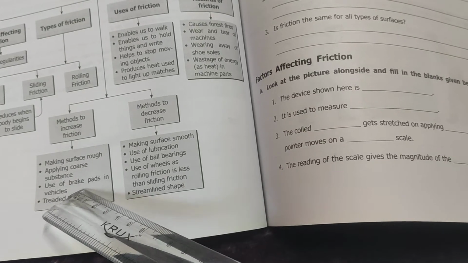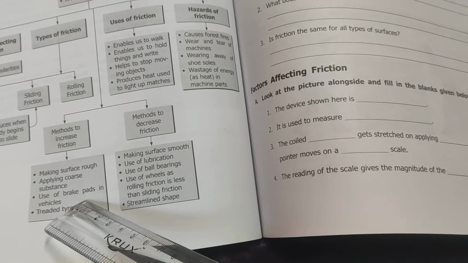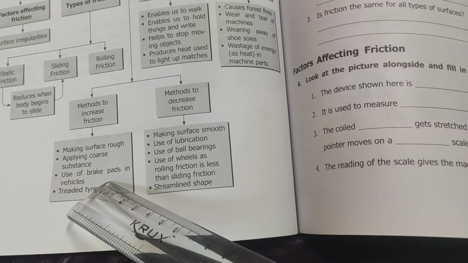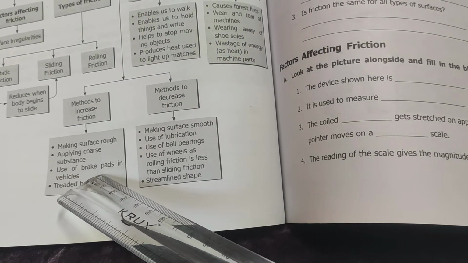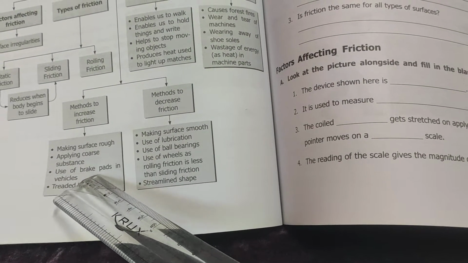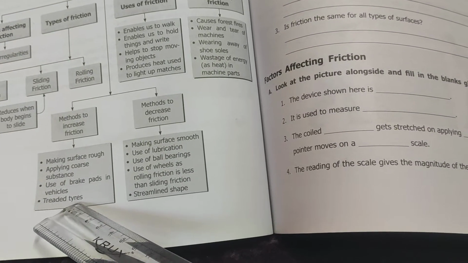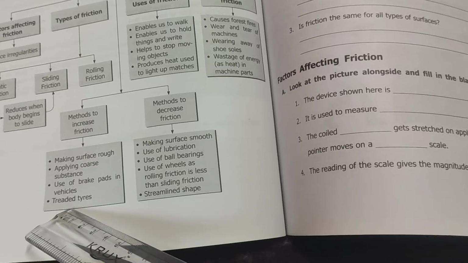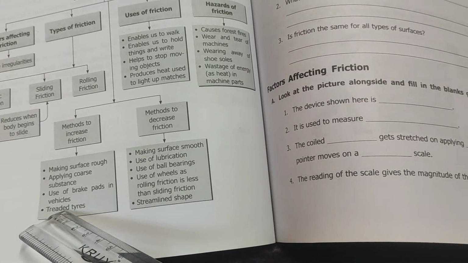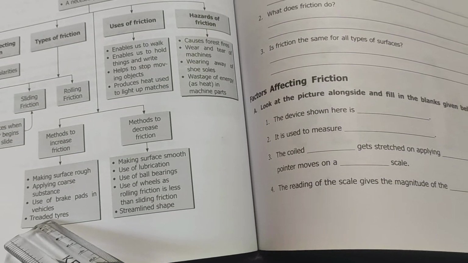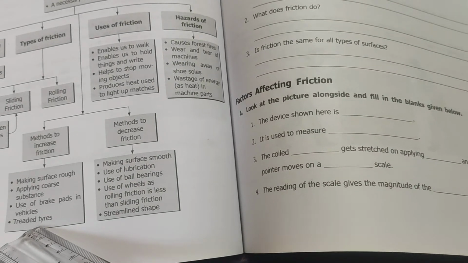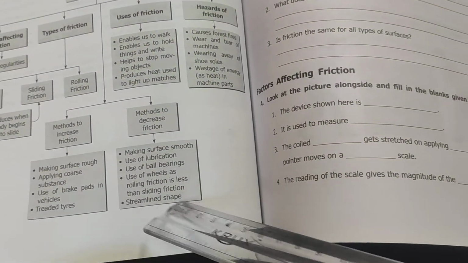And use of brake pads in vehicles. When we want to stop a vehicle, we have to use brake pads. Those brake pads go and attach to the wheels, and the vehicle stops. And treaded tires: you must have seen all the vehicles, they have small grooves and ridges on the tires, so that the friction will increase and the vehicle can stop easily.